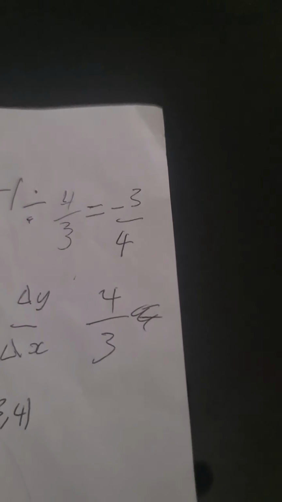Armed with our gradient of -3/4 and the full coordinate of A, we can find the equation of this line. y is going to be our gradient times x plus c, so we have y equals -3/4 x plus c.